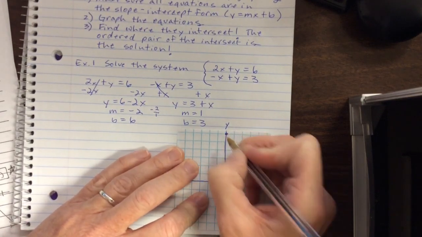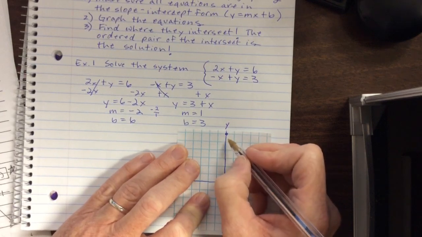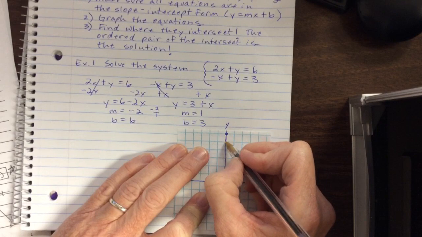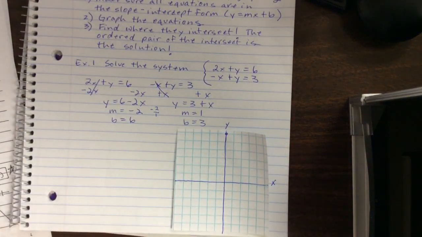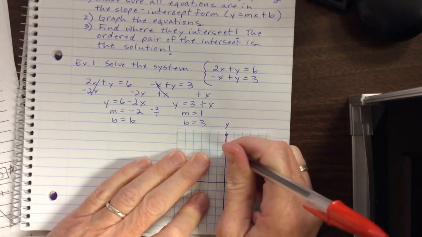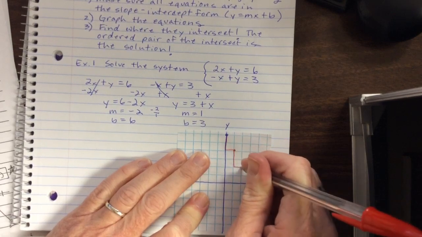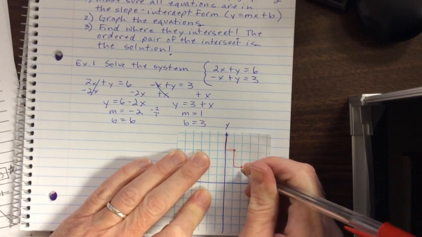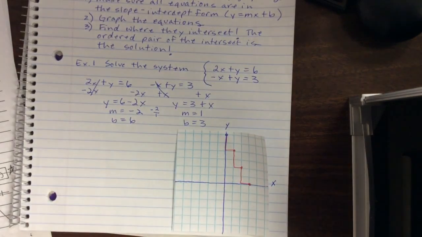I have a point here, and my slope is negative 2 over 1, so I'm going to go down 2 over 1, down 2 over 1, down 2 over 1. And now we have a nice line, and we've graphed our first line.